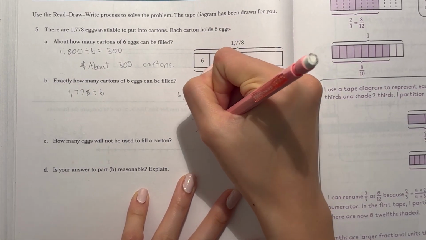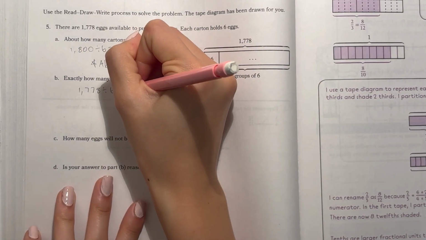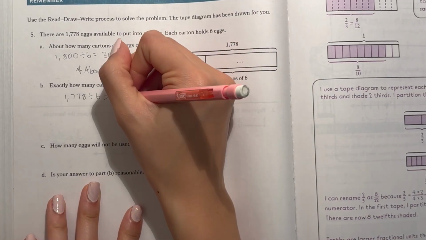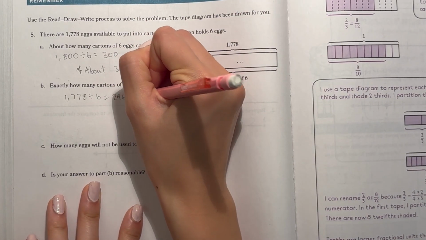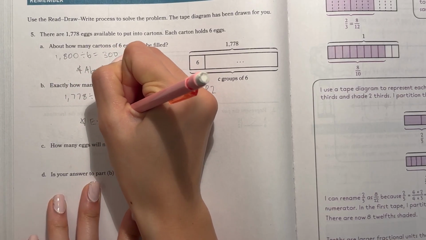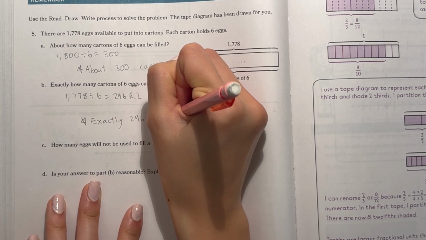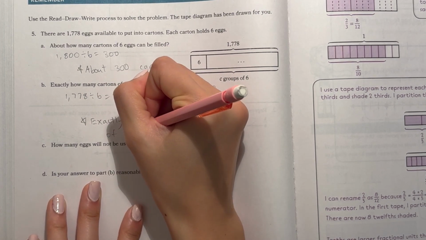So remainder 2. So our answer is 296, remainder 2. So exactly 296 cartons of 6 eggs.